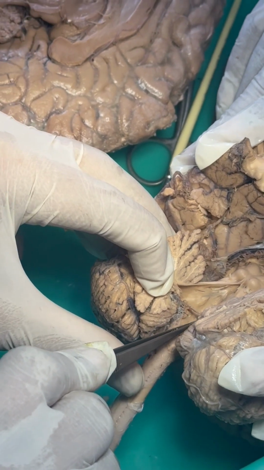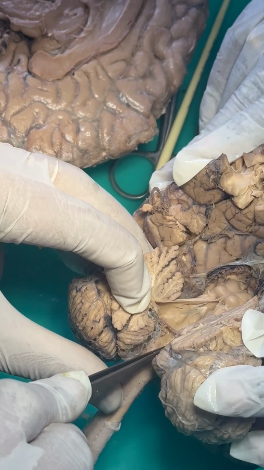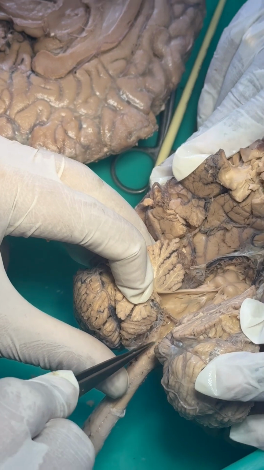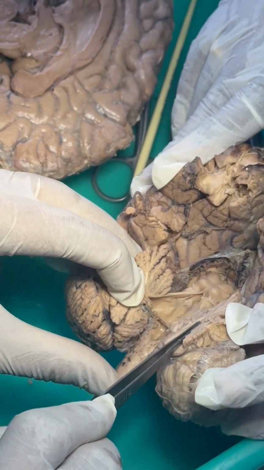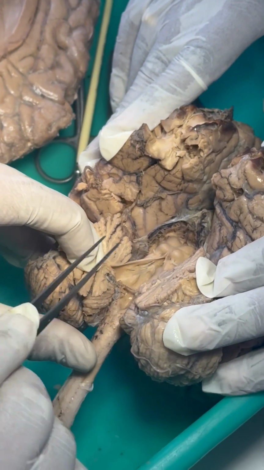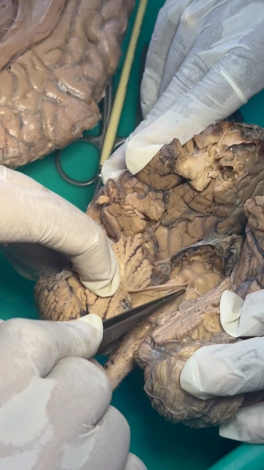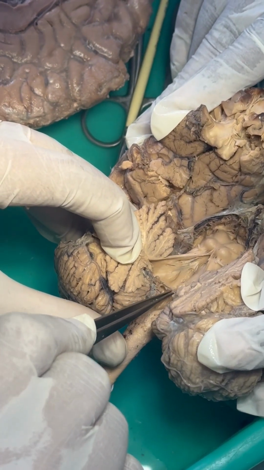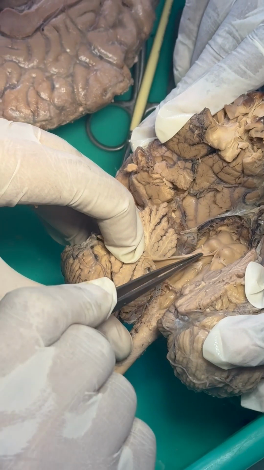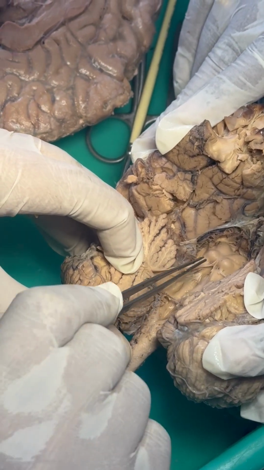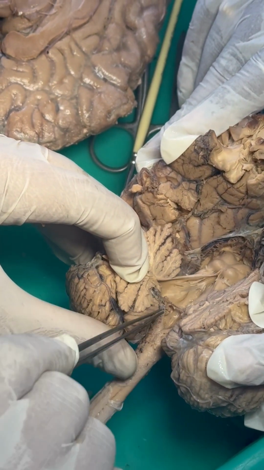So this is the open part of the medulla that you can see, and from here onwards is the closed part of the medulla. So now let's look onto the floor of the fourth ventricle. You see this median sulcus going all the way down, from rostral to caudal, from superior to inferior.